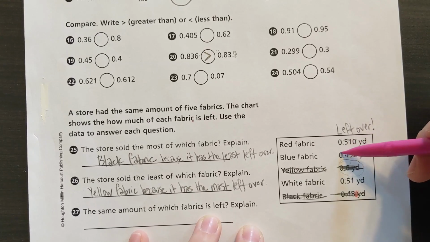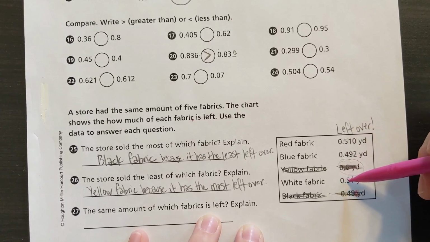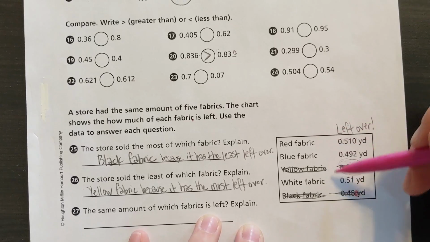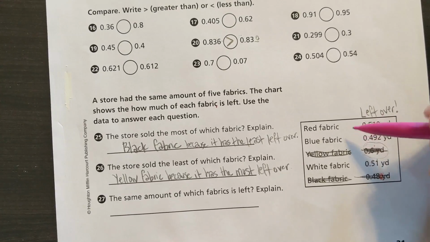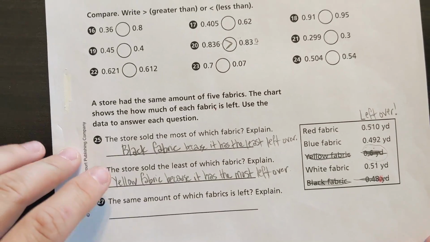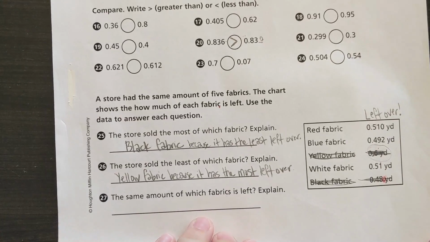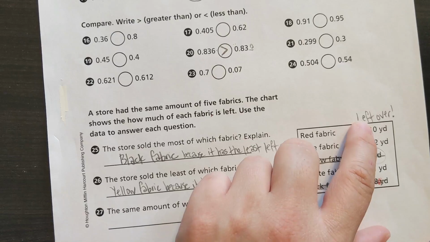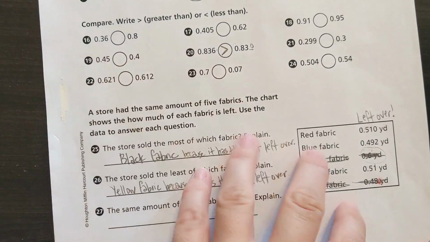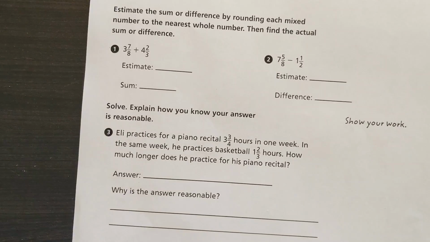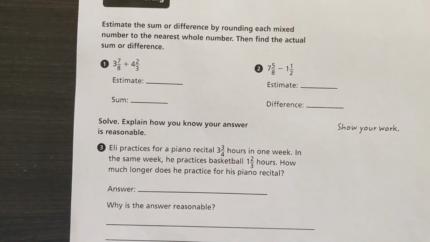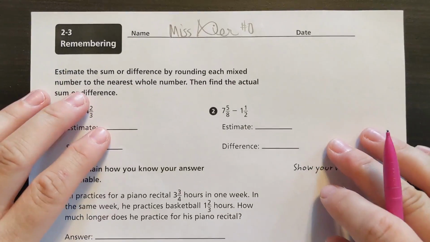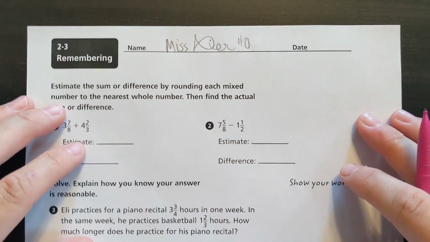0.510, 0.492, 0.51 nothing. Which of those two have the same amount? And then you'll have to explain that on your own. I wanted to spend some time making sure you understood what that story problem is asking. So make sure you label the chart, use your red when necessary, and now we get a little bit of remembering help. I think it's super important for you to remember how to do a lot of these fraction problems.